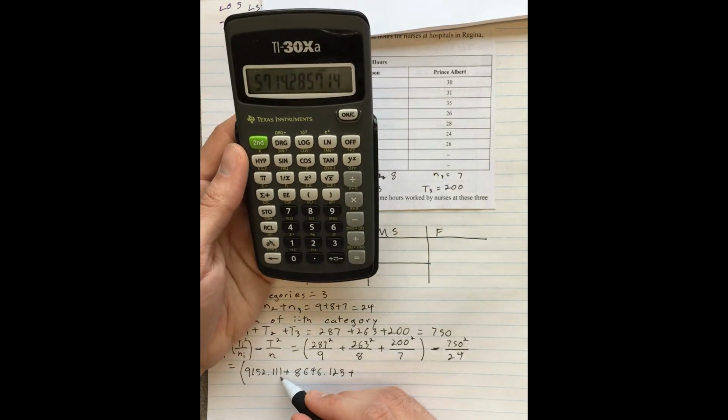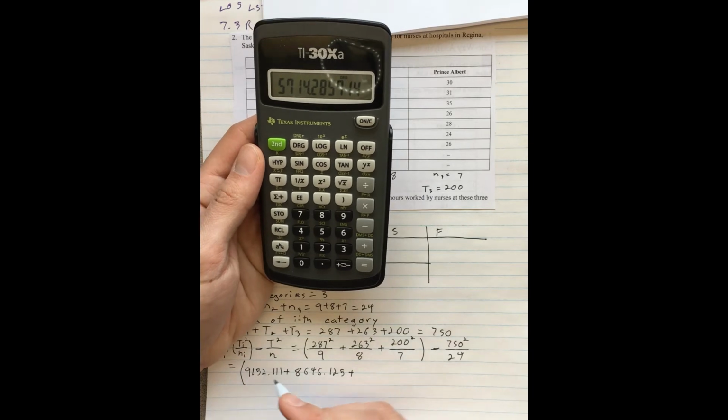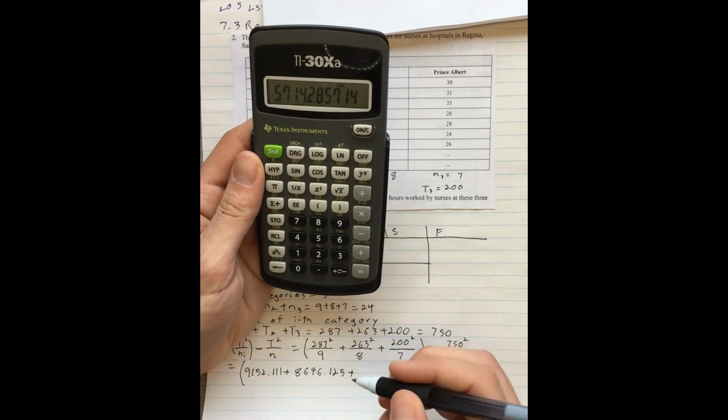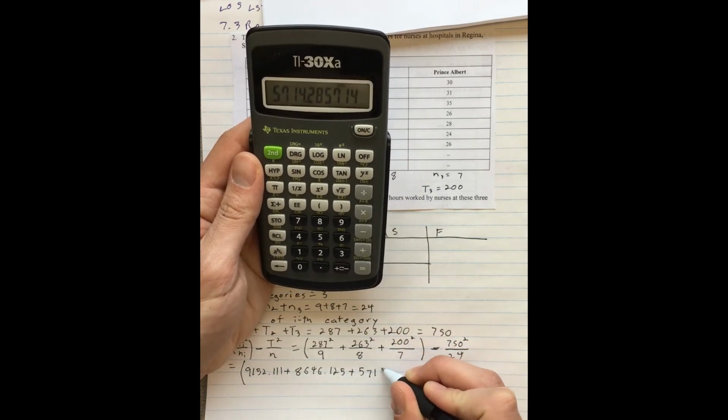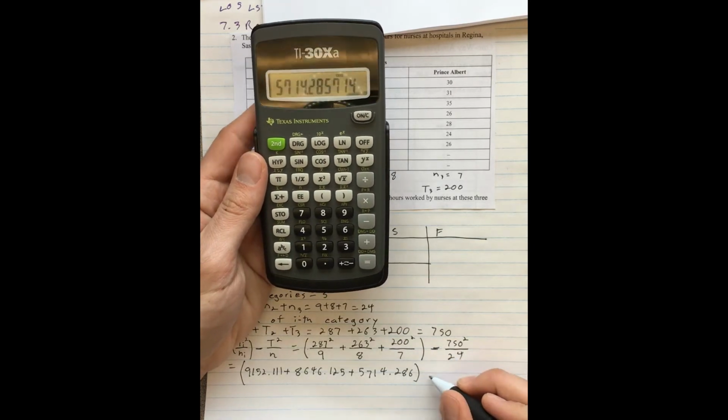And I'm not adding that 1 in randomly. If you notice, it was actually 1, 1, 1, 1, 1 on to infinity. So it makes sense to add just one extra 1. It's 5714.286 if I round properly.